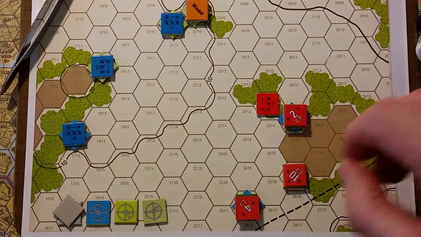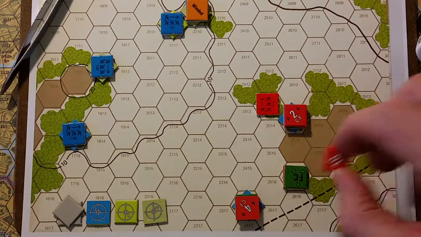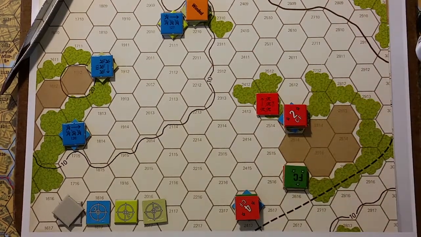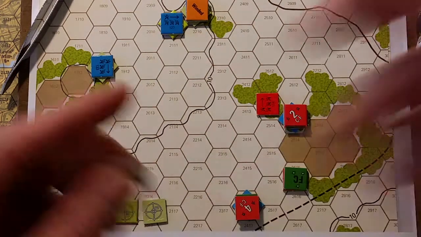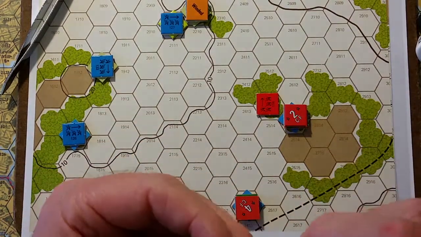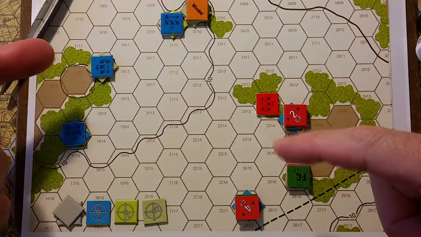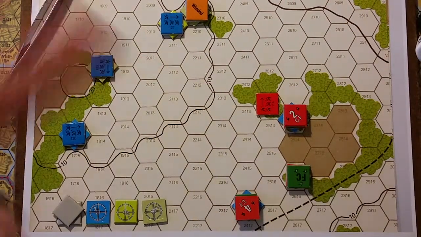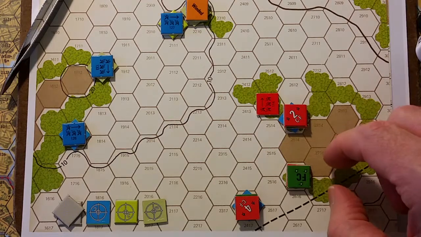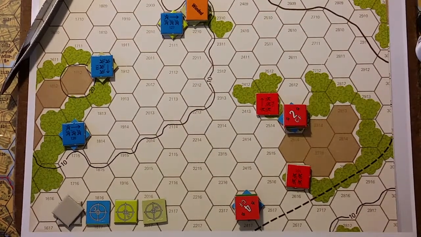Pass. Oh wait, not pass, because then red 4 player resolves this, and let's say this unit takes a casualty, takes 1 casualty, like that. Goes back to blue 4 player passes, back to red 4 player. Now red 4 player can voluntarily come out of full cover. Doesn't cost anything.